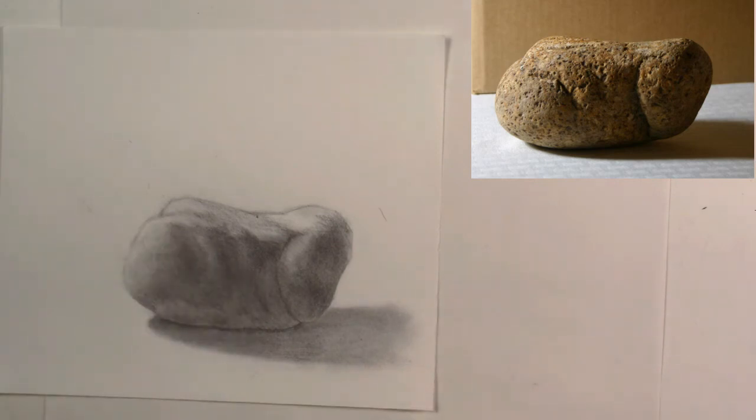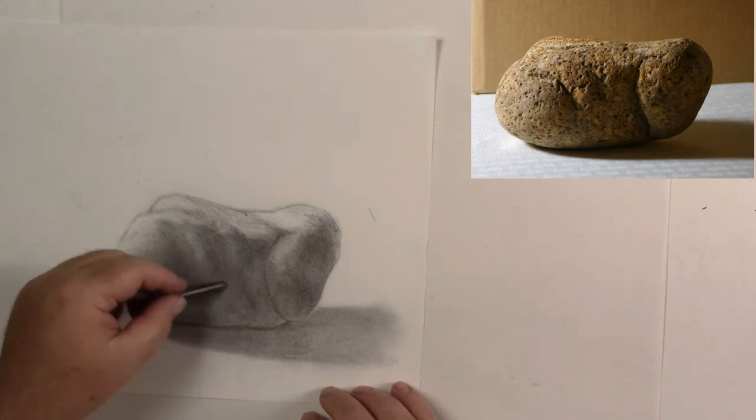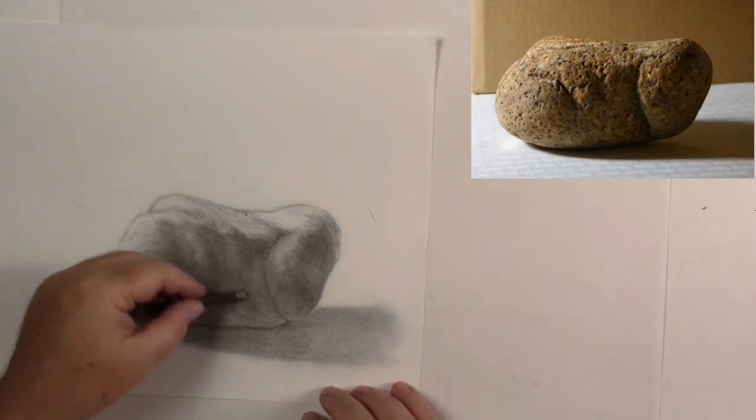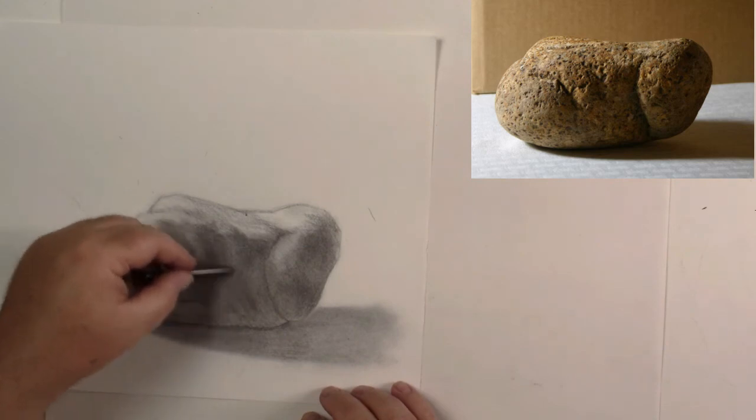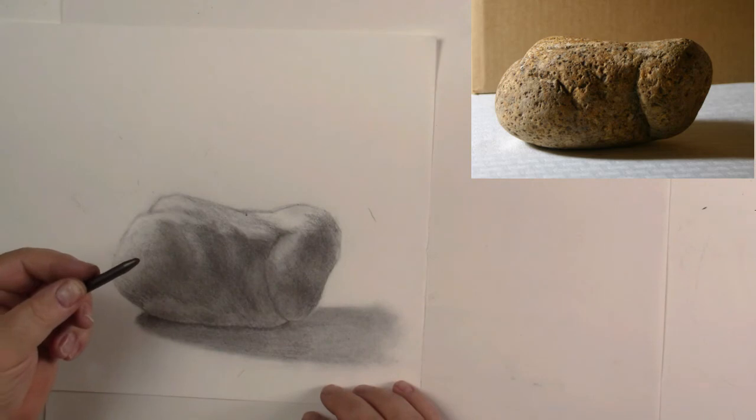And again, we're starting to get something that's looking a little bit like the rock. I'm not going to sit here and go too nuts with this.